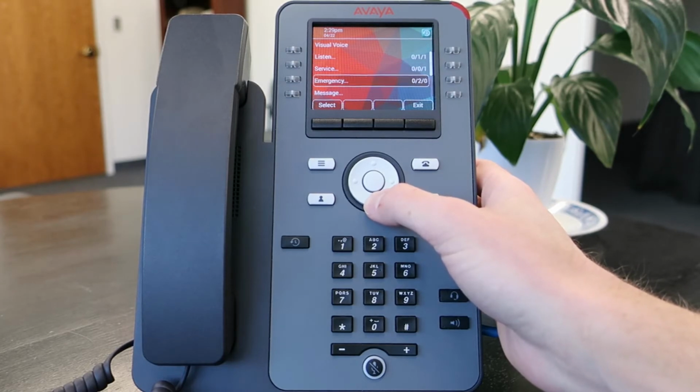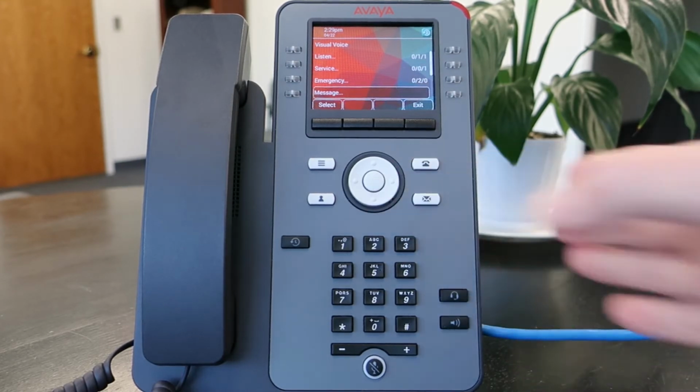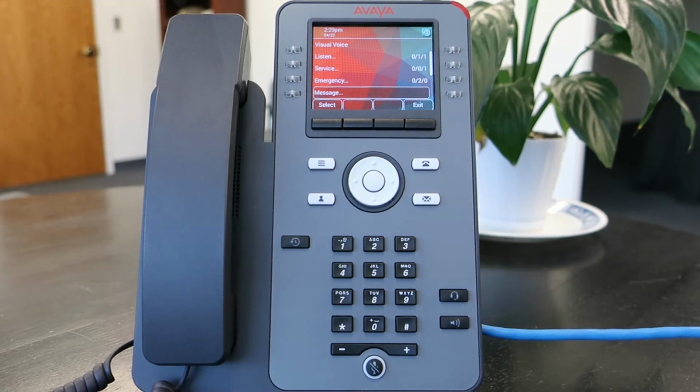Under any group mailboxes that you may have, you'll have an option for message. Message is not to be confused with your greeting. Message is a function where you can record audio and send it to other extensions on your phone system.